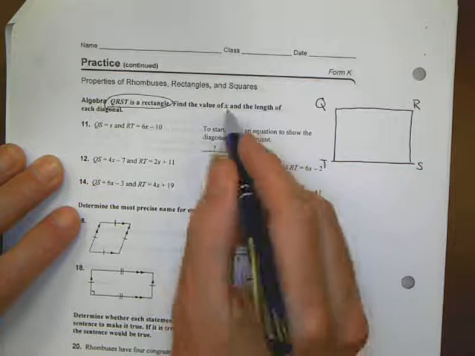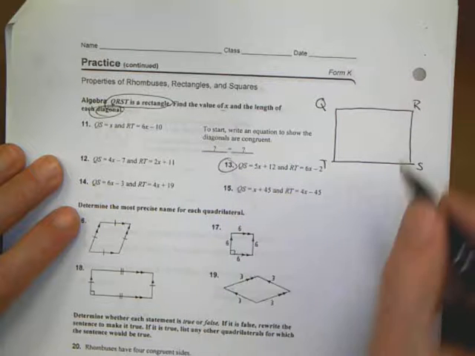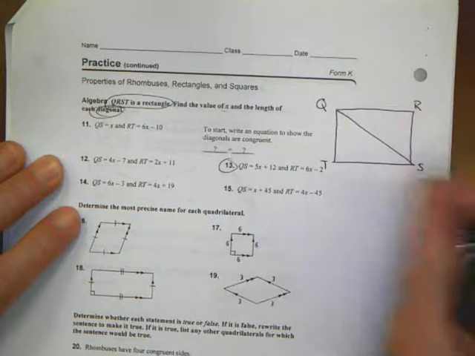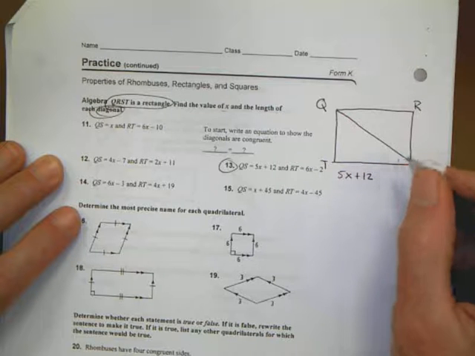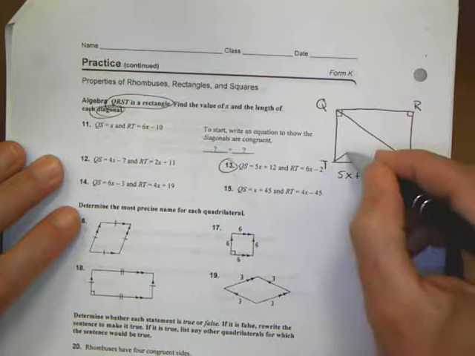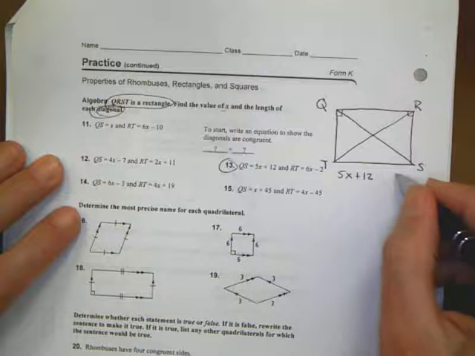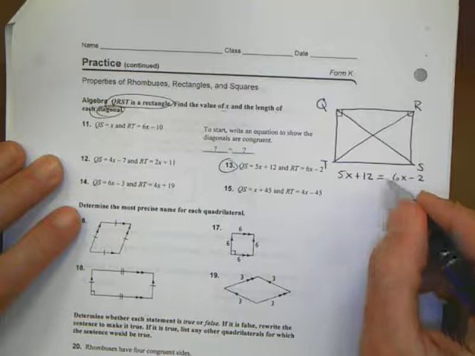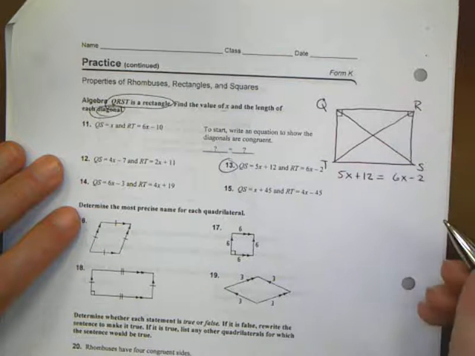And we're looking at the x value of each diagonal. So they tell us that QS, which is here to here, is equal to 5x plus 12. With a rectangle, because it's 90 degrees, we know that the diagonals are going to be equal to each other. So then they tell you that RT is 6x minus 2. And what we know, like we just said, is that those two lines are going to be equal to each other because it is a rectangle. Now all I need to do is solve for x.